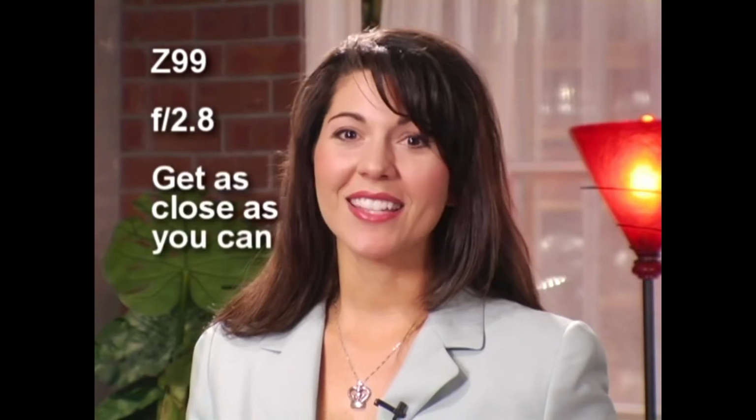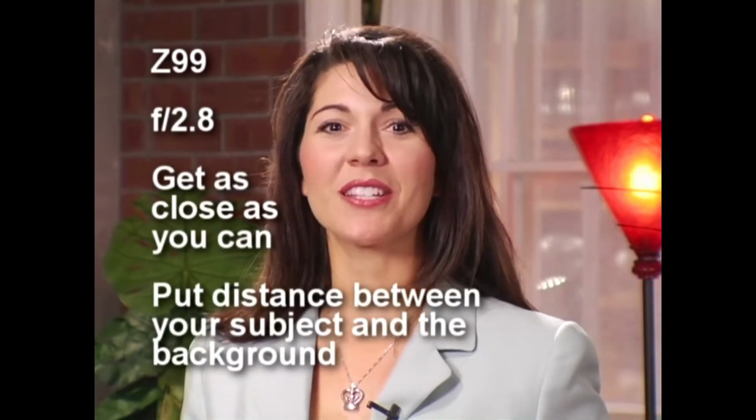In summary, for shallow depth of field, remember these 4 things: Z99, f2.8, get as close as you can, and get the subject as far from the background as possible.